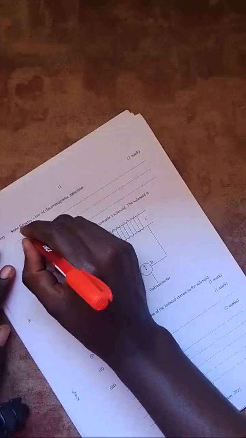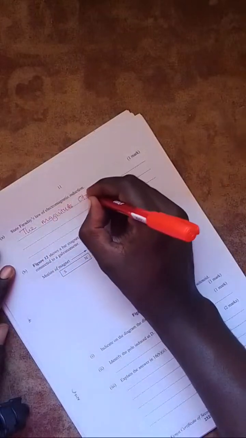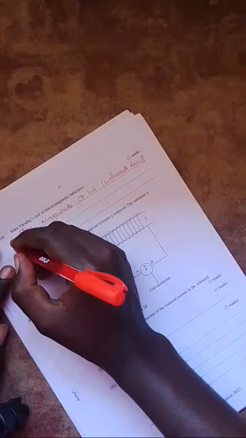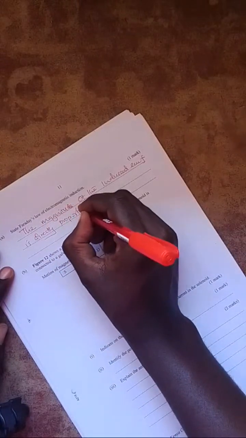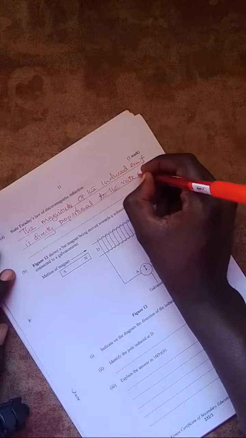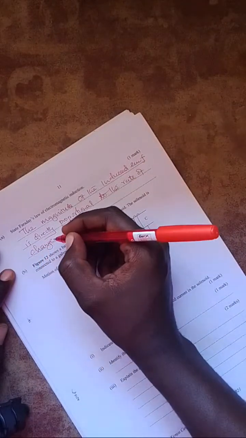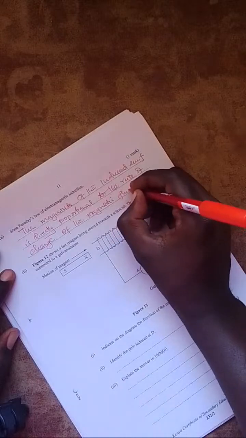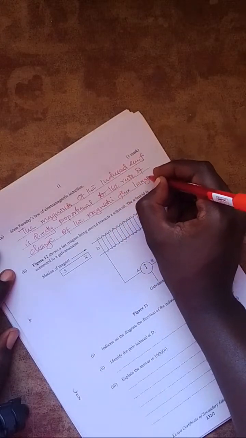It states that the magnitude of the induced EMF is directly proportional to the rate of change of the magnetic flux linkage. The rate of magnetic flux linkage.